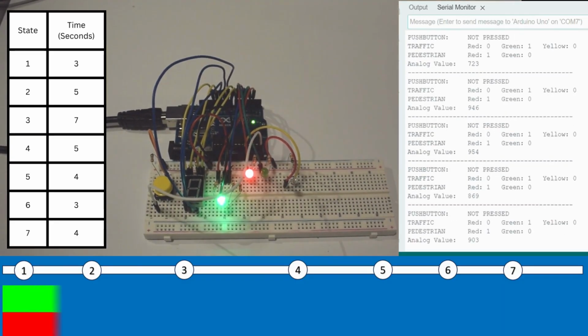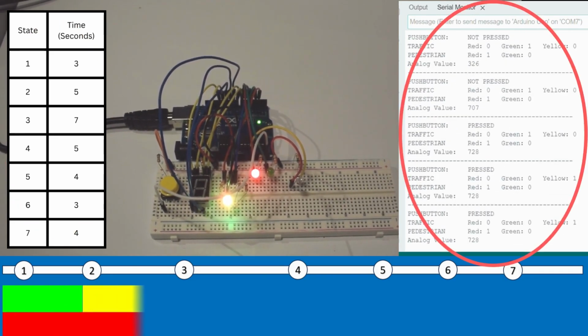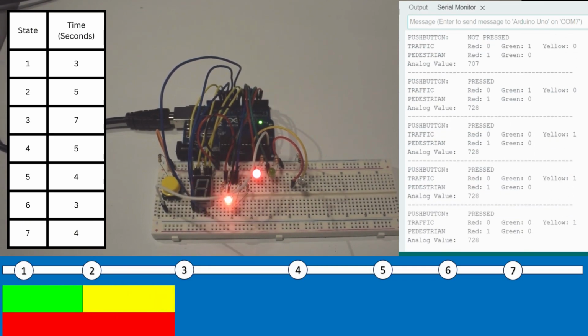So here we have our traffic light sequence, which follows the states as shown here, as well as the serial monitor reporting the current state every 2 seconds.